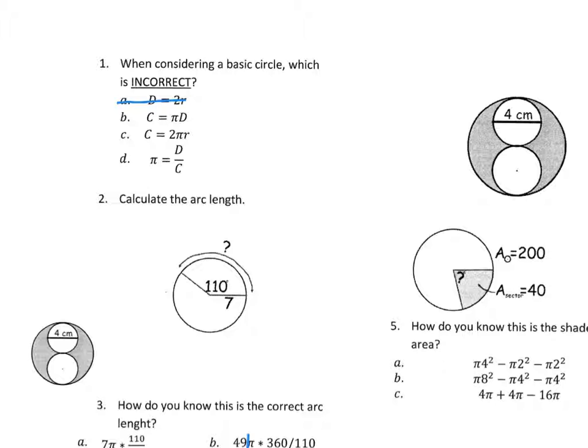The circumference equals pi times d. Well, yep, that's exactly what's in our notes as the circumference formula. Circumference equals 2 pi r. Well, since 2 times the radius is always the diameter, that also checks off, okay? That's just another way to find circumference. So that means it has to be pi. Pi equals the diameter divided by circumference would not get us pi.